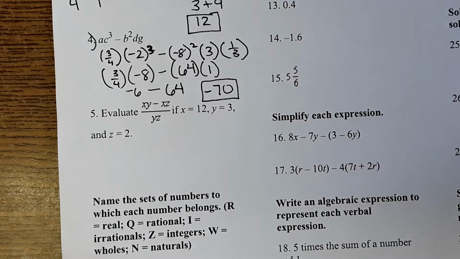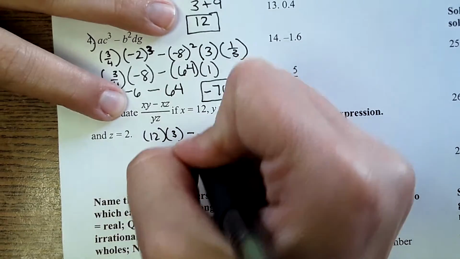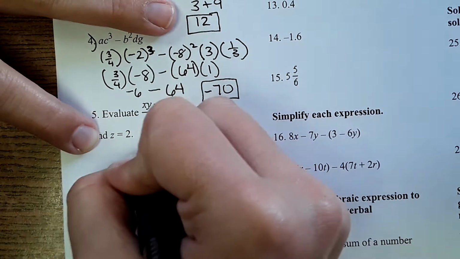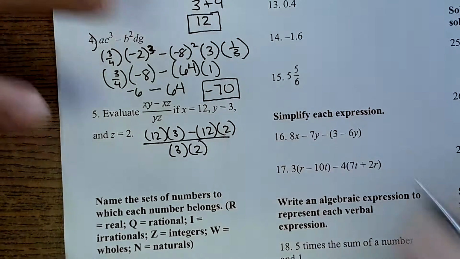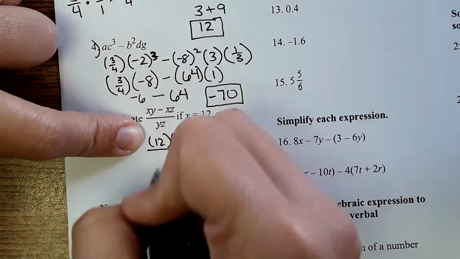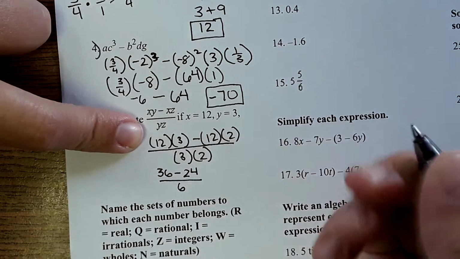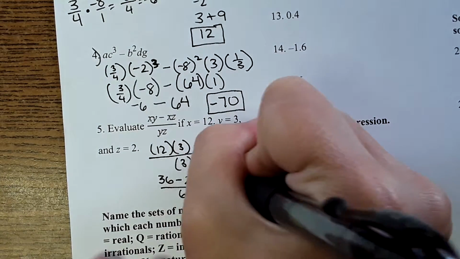Number 5, evaluate this expression, and then it gives you the value of the variables. So plugging that in, 12 times 3. Okay, first step is going to be multiplication. 12 times 3 would be 36. Minus 24 over 6. 12 over 6, which equals 2.